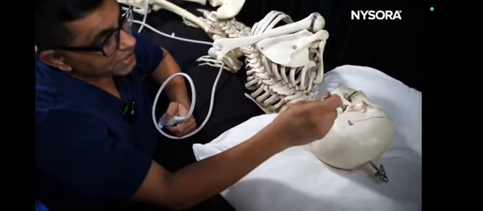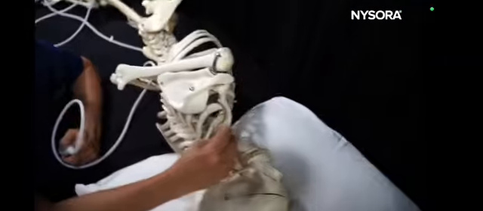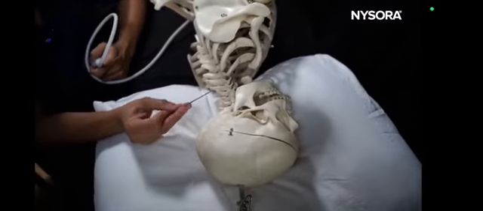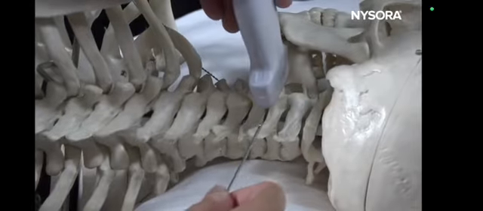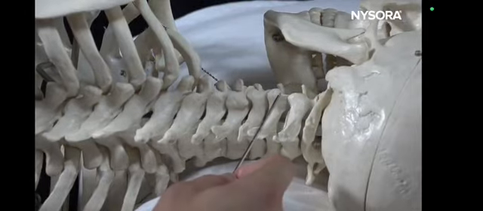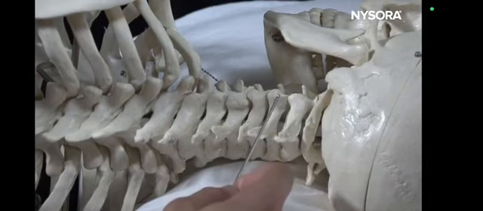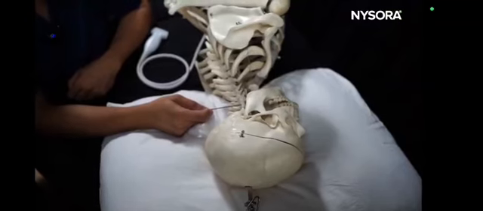The injection technique will be out-of-plane going from anterior to posterior, or you can do a transverse view and go in-plane from posterior to anterior, landing in the area which we call the articular pillar. Then you will use X-rays if you're performing radiofrequency treatment to confirm and fine-tune the position of the needle. Thank you.